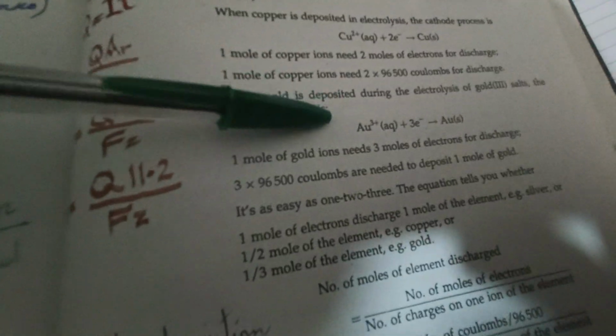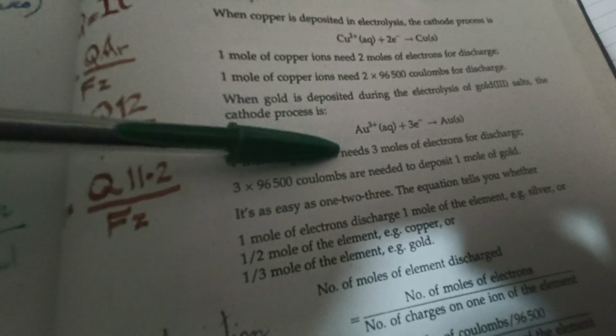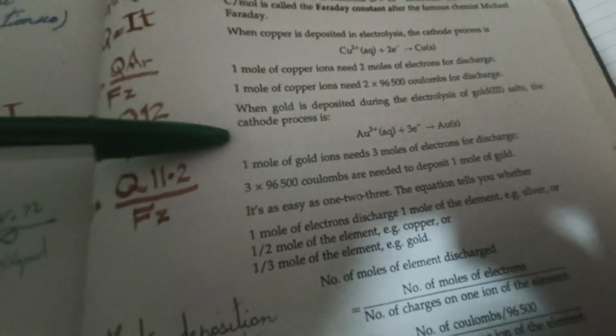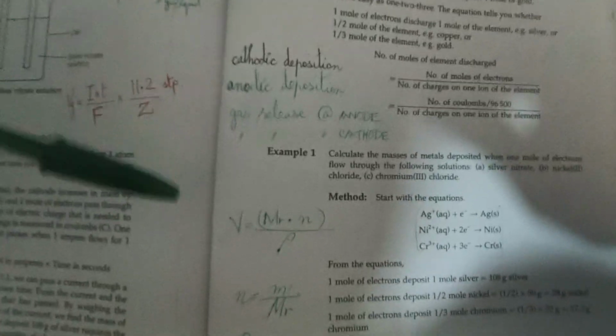So this is reduction. Reduction is gain, which takes place at the cathode. Cathodic reduction, anodic oxidation.